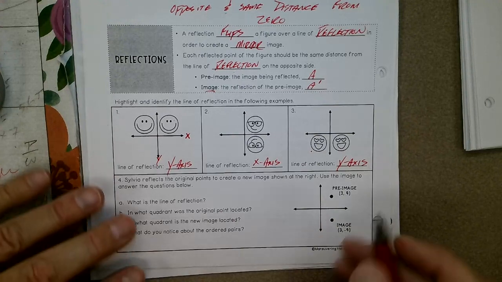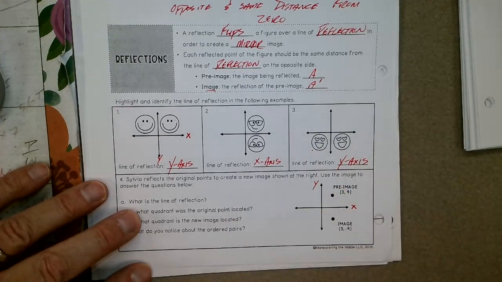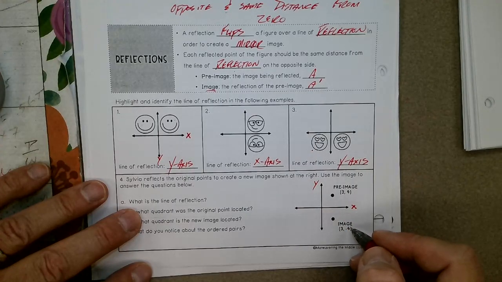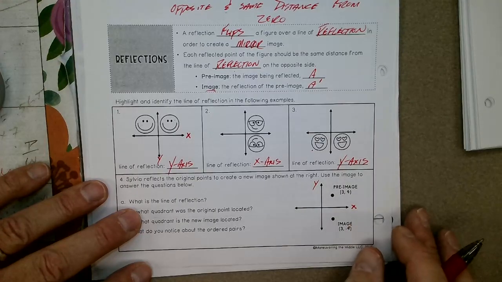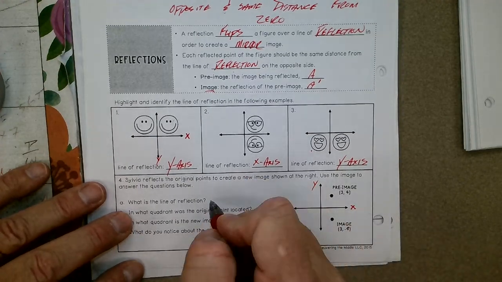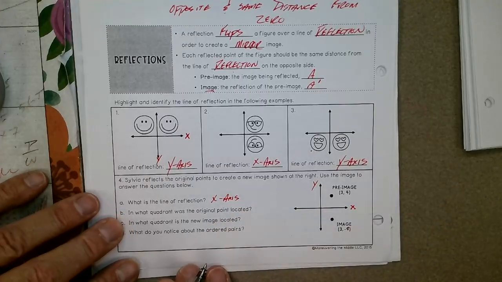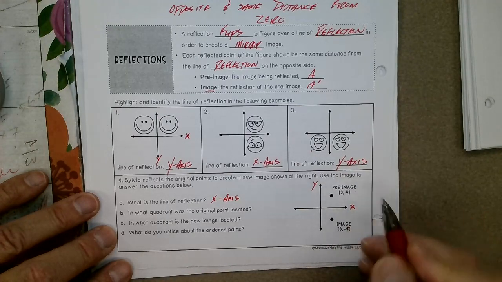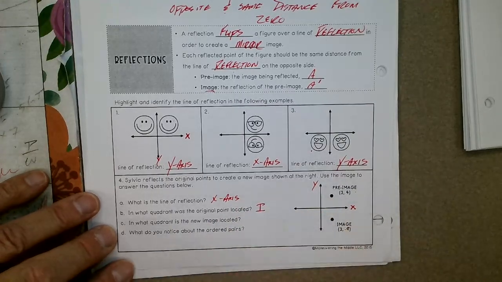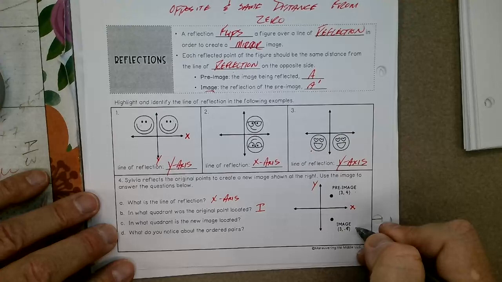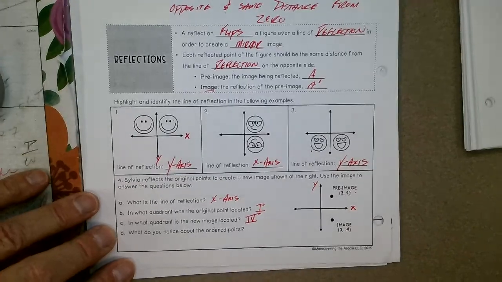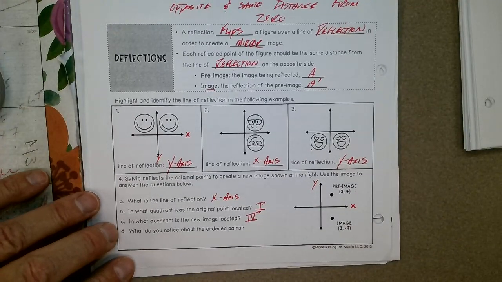4A, what is a line of reflection? I always like to do this, it helps me remember. Here is our pre-image, and here is our image. So this is where we're starting, and this is where we're finishing. So our line of reflection is the x-axis. In what quadrant was the original point located? The original point was in quadrant 1, pre-image before, image after. And what quadrant is the new image? Quadrant 4.